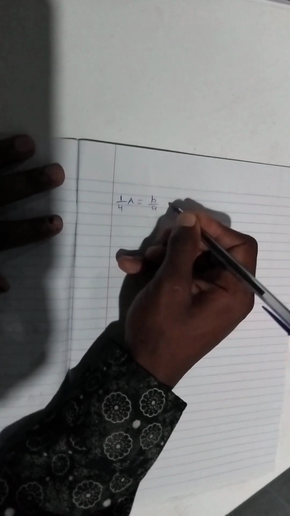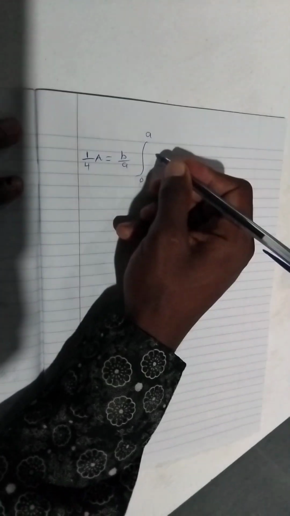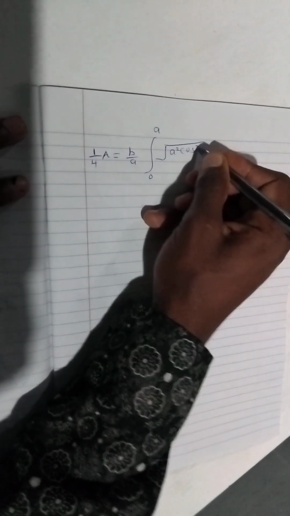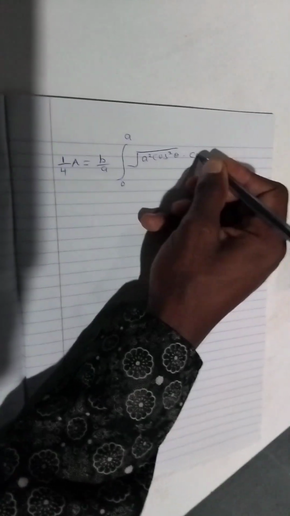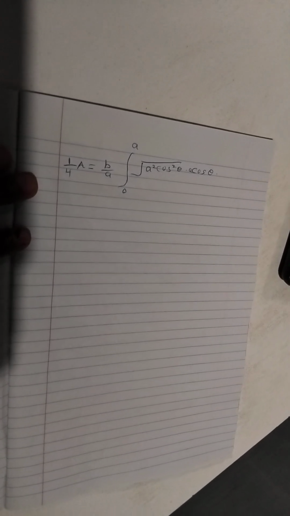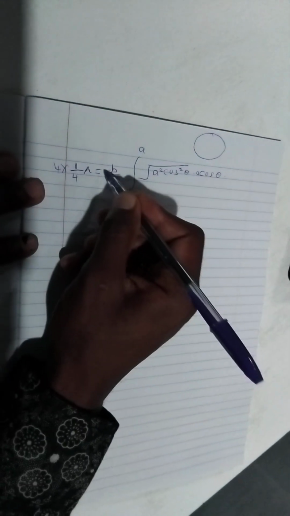Now we have 1 all over 4 area, which is equivalent to b over a, integrating from 0 to a. Now our expression is the square root of a squared cos squared theta multiplied by a cos theta. From this we now multiply by 4 to remain with the area, because we want the area of the circle. So multiply by 4.